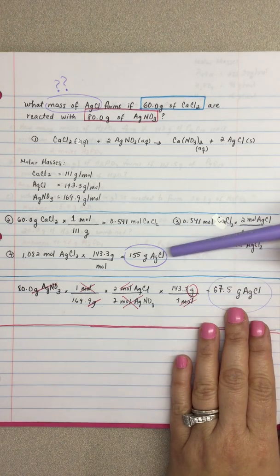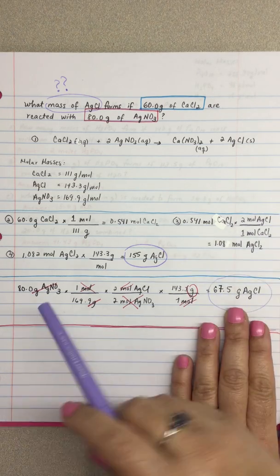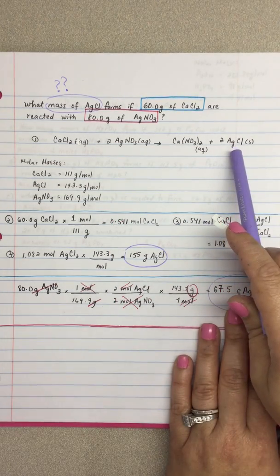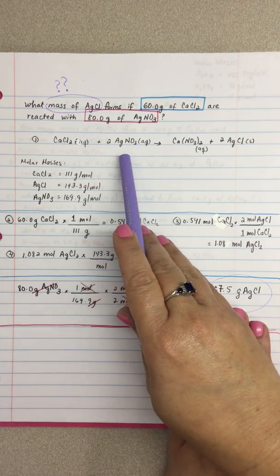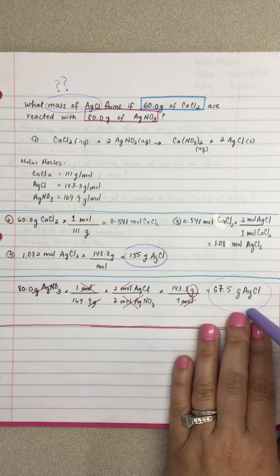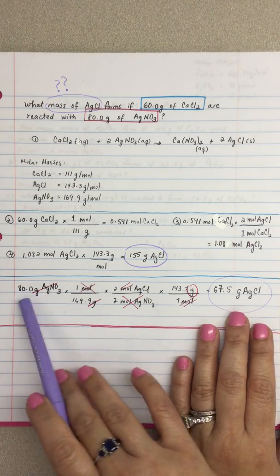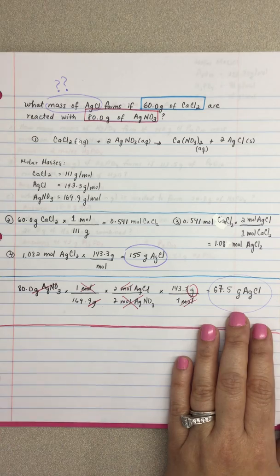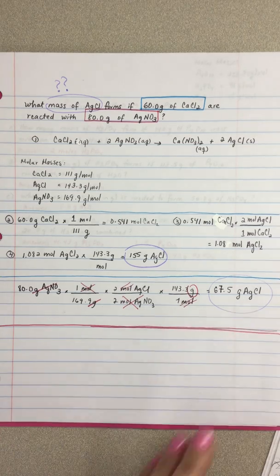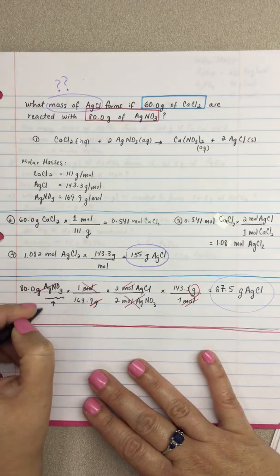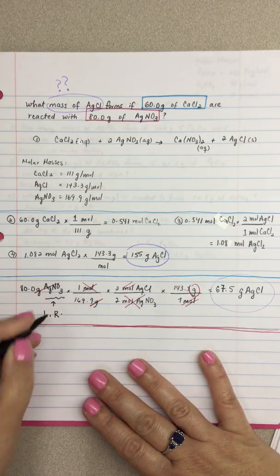So you cannot get 155 because you don't have enough of this one, which is required for you to get silver chloride, right? You have enough of this one to get this amount. So you cannot form any more silver chloride because you're using up all of the silver nitrate. So in this example, your silver nitrate will be the limiting reactant.